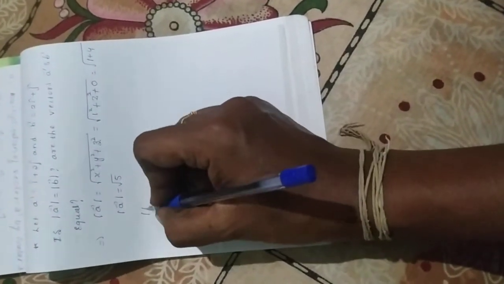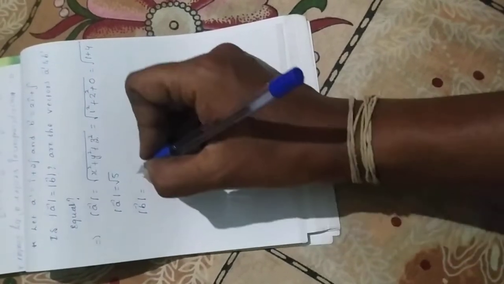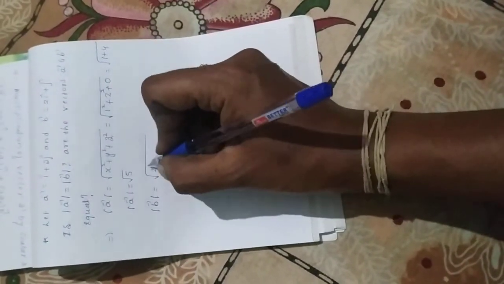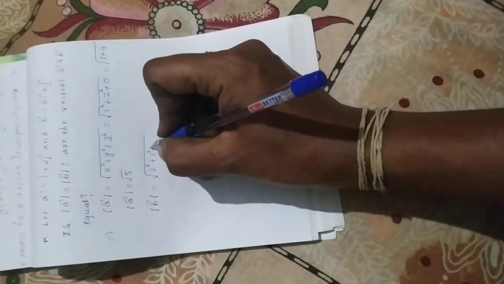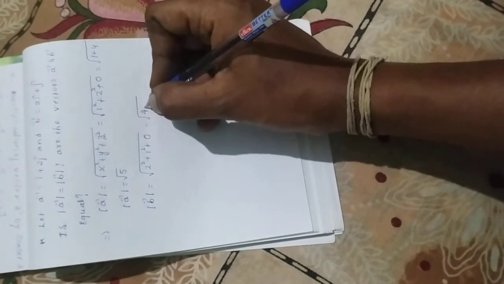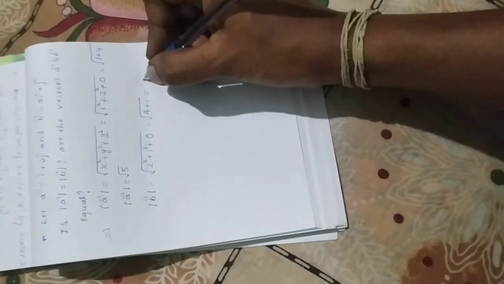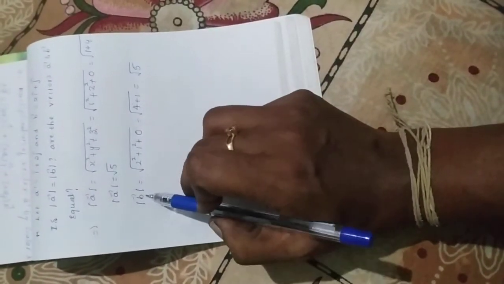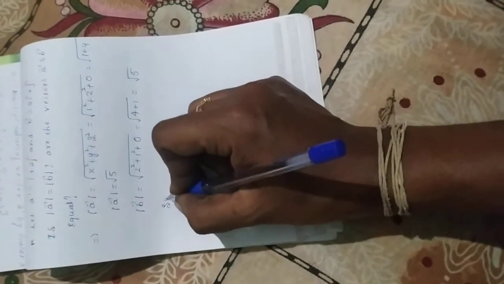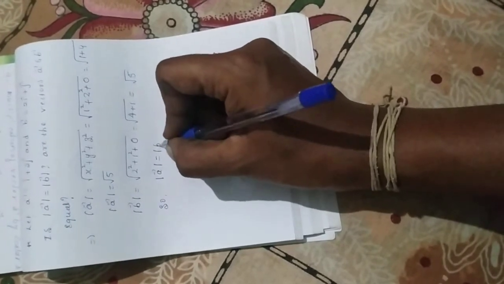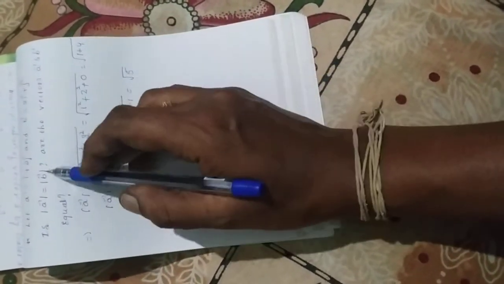Similarly, the magnitude of vector B is the square root of x, which is the coefficient of i. The coefficient of i is 2. Therefore 2 square plus 1 square. There is no k component, hence 0. This is again 4 plus 1. The value of this is also the square root of 5. So if you compare the magnitude of A and magnitude of B, both are equal. So the magnitude of vector A is equal to the magnitude of vector B. This is the answer for the first question.